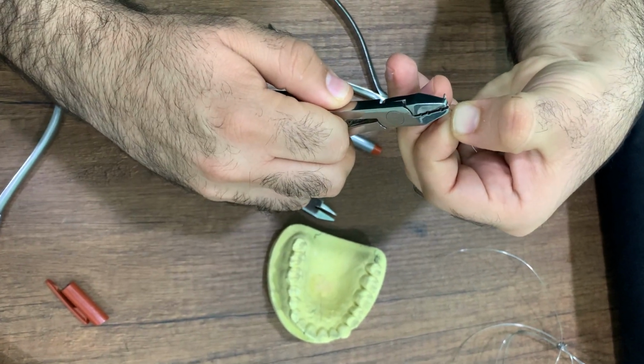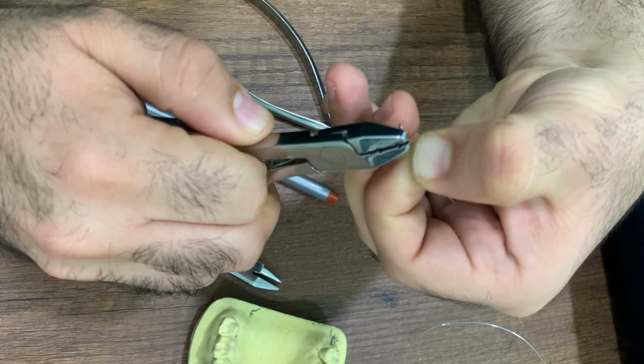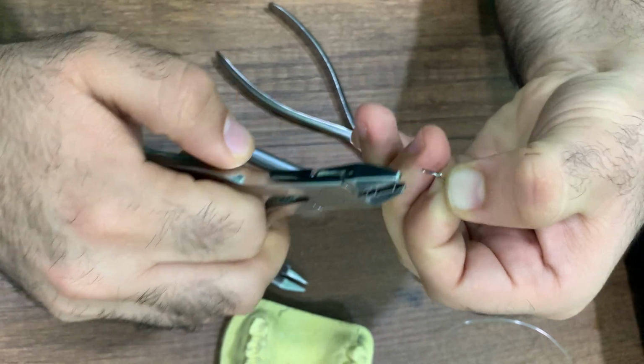We squeeze the U-loops a little bit to be passive.